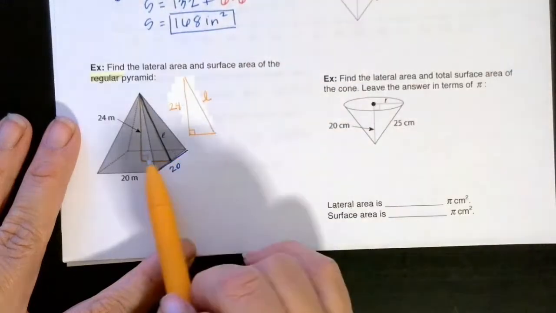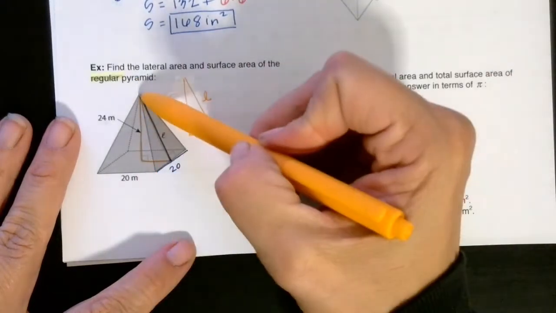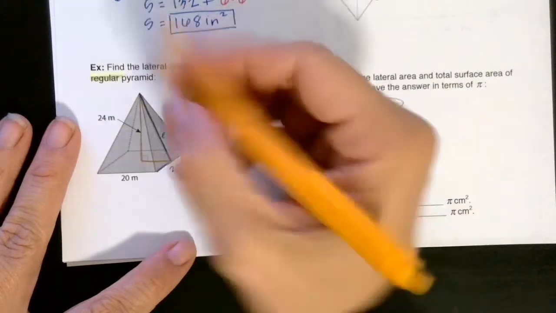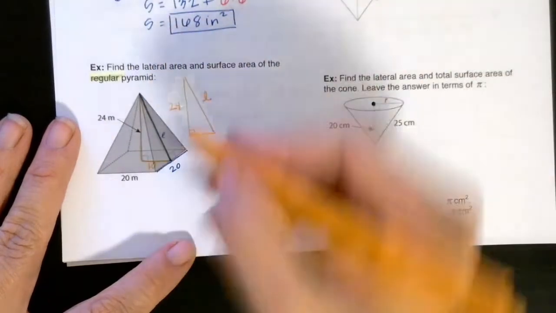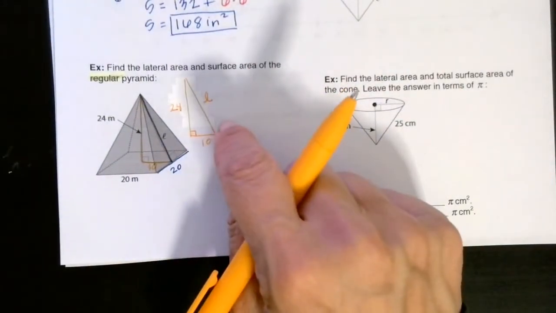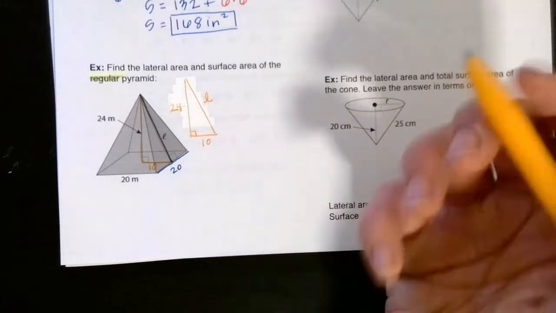To find this triangle right here, if this is coming down from the center and the whole distance is 20, this is going to be half the distance, so this is going to be 10. So how can we find this right here? We can use the Pythagorean theorem.